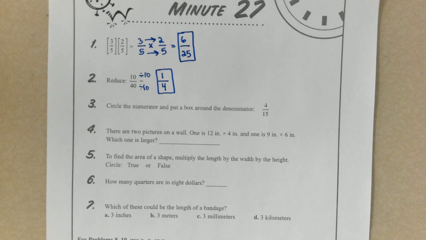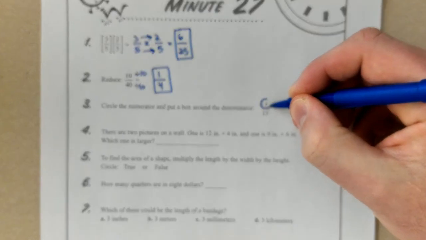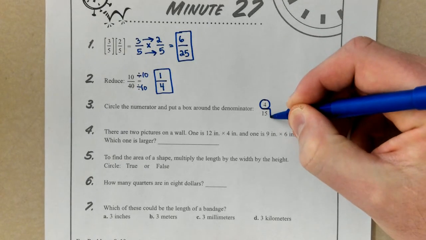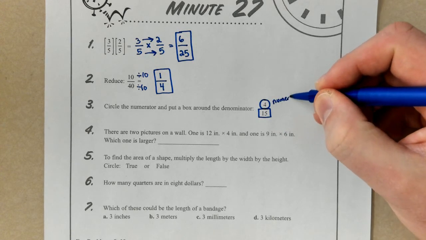Number 3 says circle the numerator and put a box around the denominator. Well, the numerator is on top, denominator is on the bottom. I'm just going to label these.